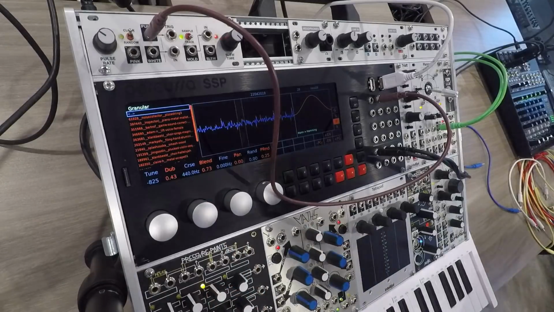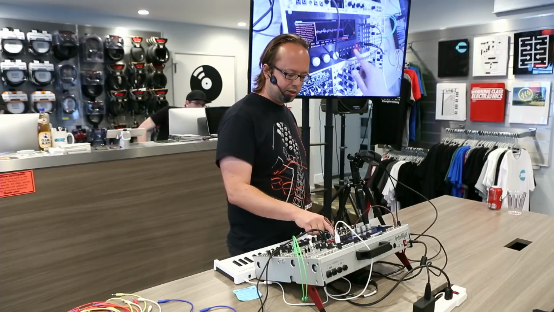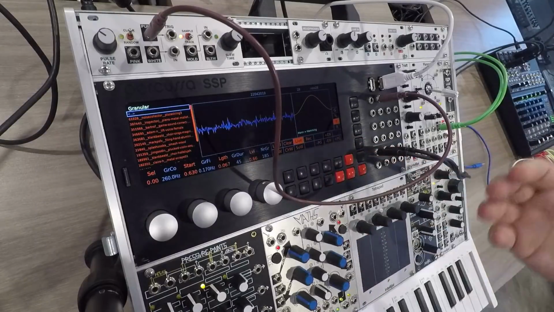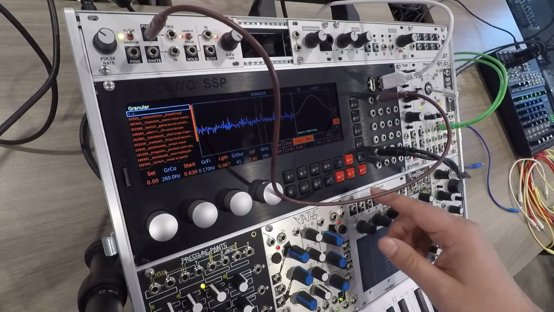So now if you decide you want to stop recording, you just want to use what you have, you just stop recording, and now you can use what you have, and then if you want to record again, you just hit record again, and it continues recording over itself.